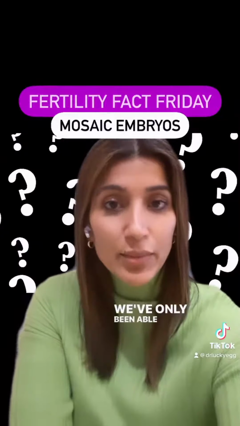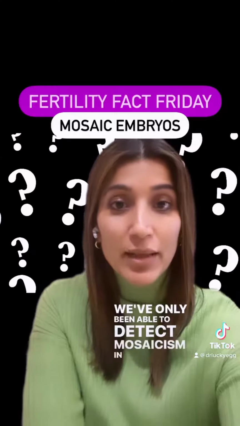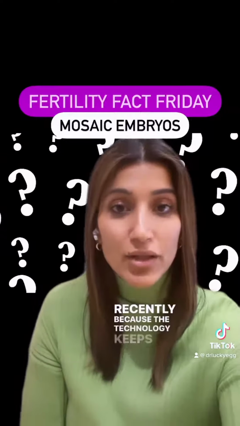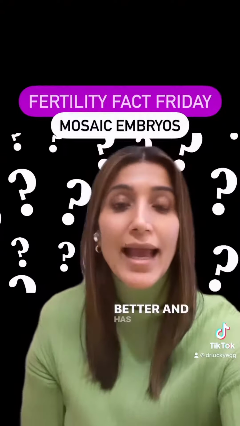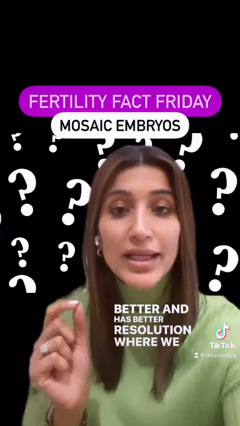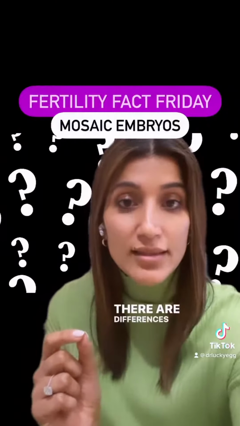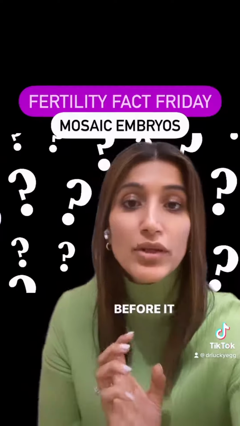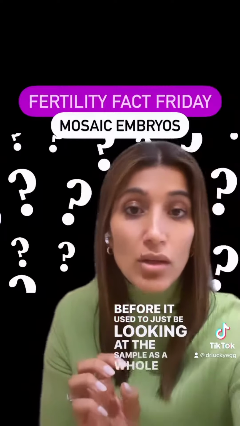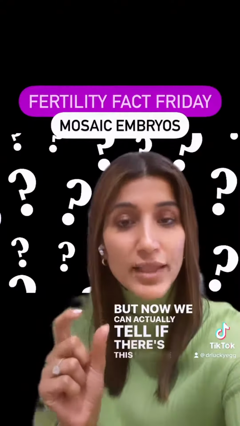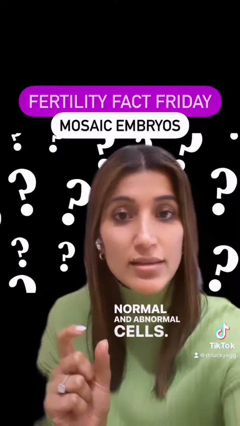We've only been able to detect mosaicism in embryos more recently because the technology keeps getting better and better and has better resolution, where we can now see that there are differences between the cells in the sample. Before, it used to just be looking at the sample as a whole, but now we can actually tell if there's this mixture of normal and abnormal cells.